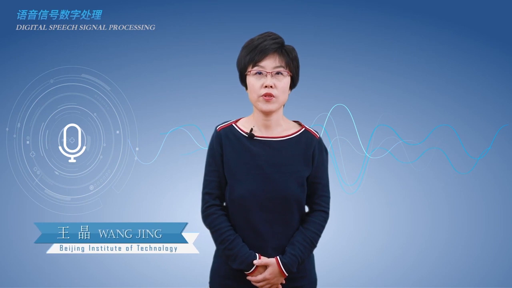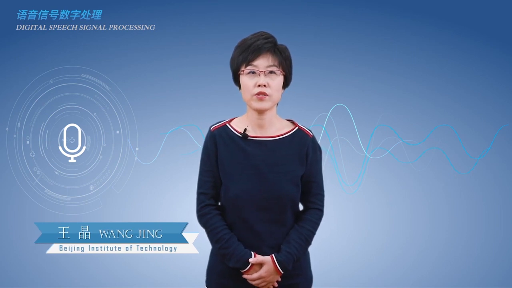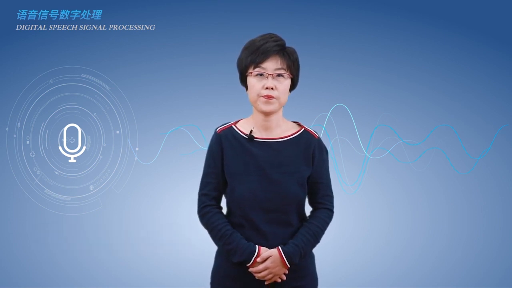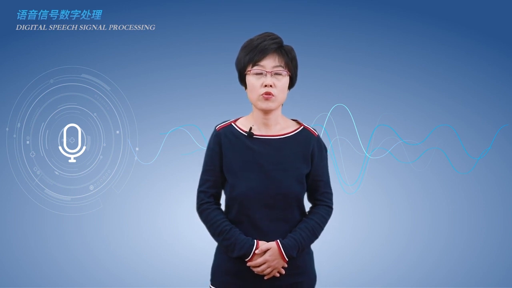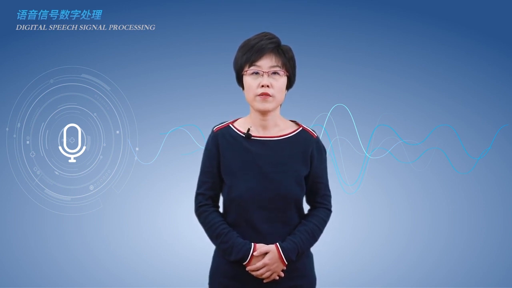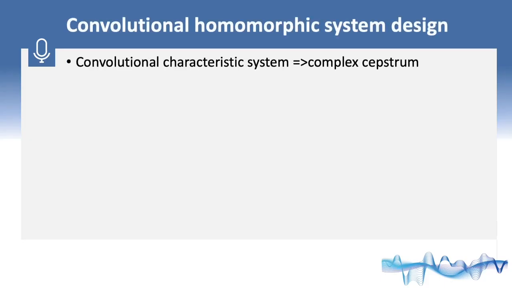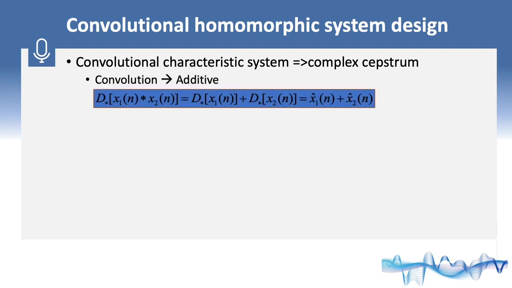In this session, we will introduce several applications of homomorphic and cepstral analysis methods in speech signal processing. As to the convolutional homomorphic system, there are three subsystems to be designed. The first one is the convolutional characteristic system, which converts the operation of convolution to additive. The general form of the characteristic system is complex cepstrum analysis.